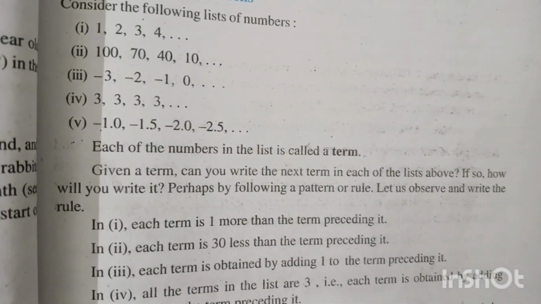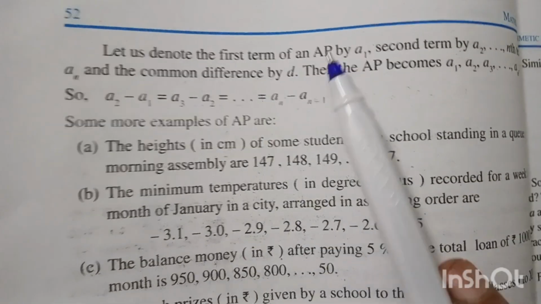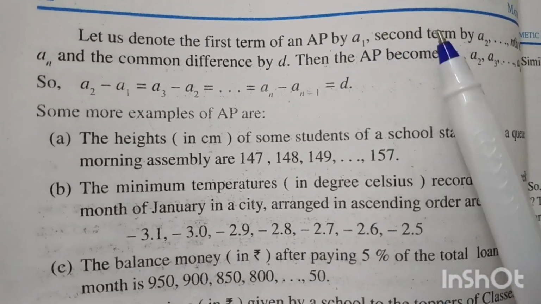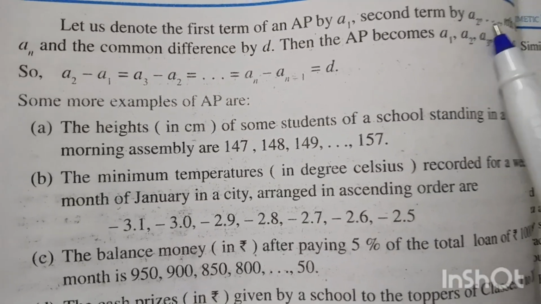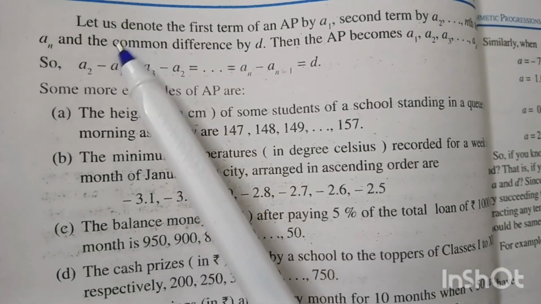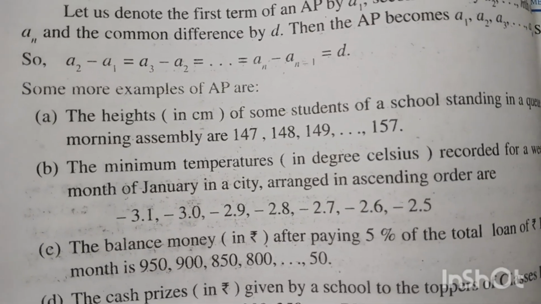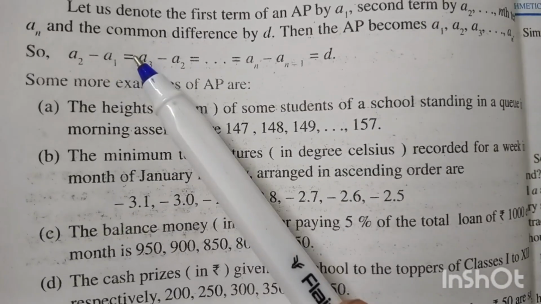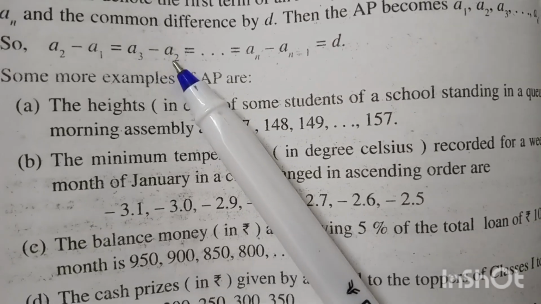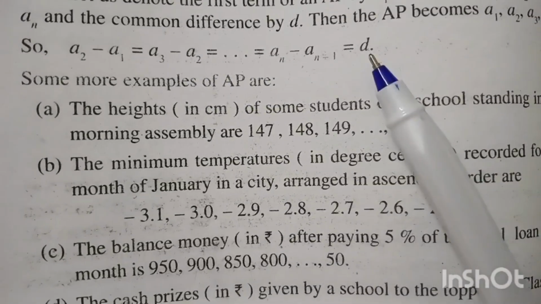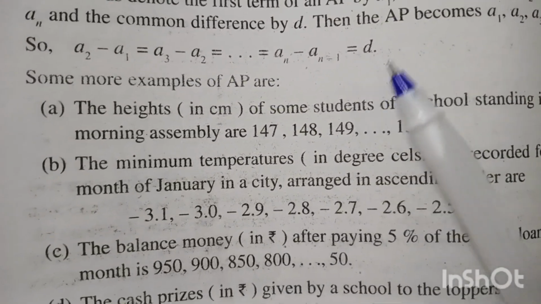Clear? See, let us denote the first term of the AP by a1, the second term by a2, the nth term by an, and the common difference by d. Then the AP becomes a1, a2, etc., an. So a2 minus a1 is equal to a3 minus a2, which is equal to an minus a(n-1), which is equal to d.